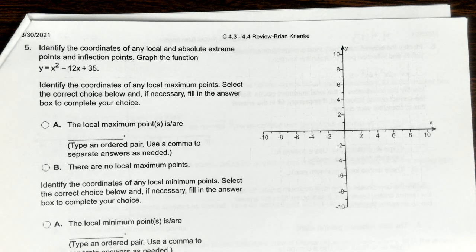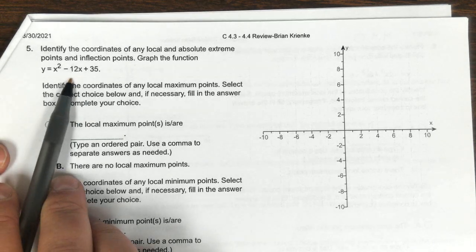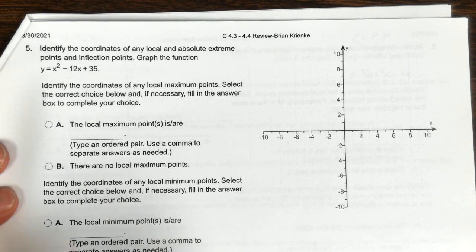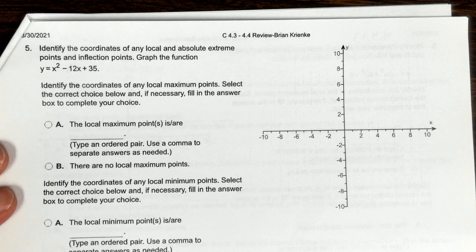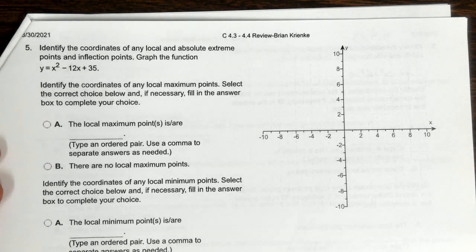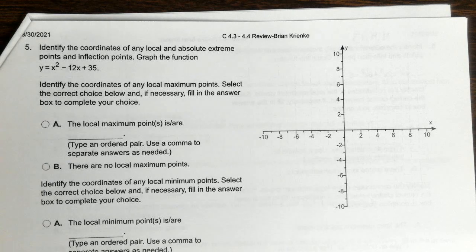Hey everybody, this is continuing the review 4.3 to 4.4. We're now on the 4.4 type questions, and the first one says identify the coordinates of any local and absolute extreme points and your inflection points.